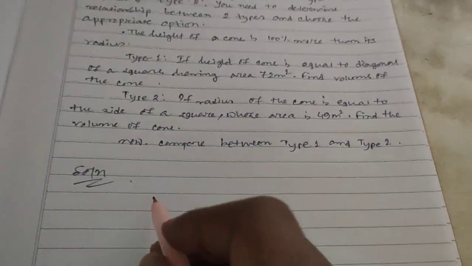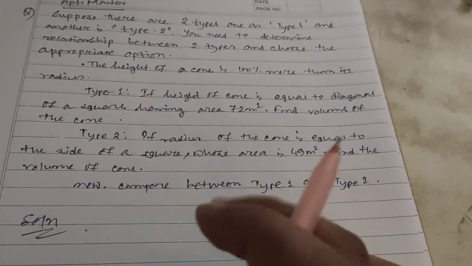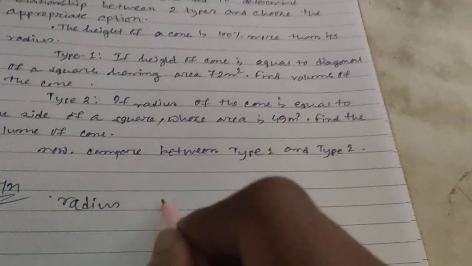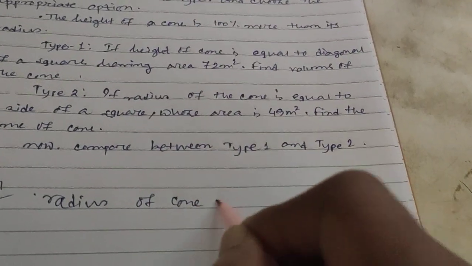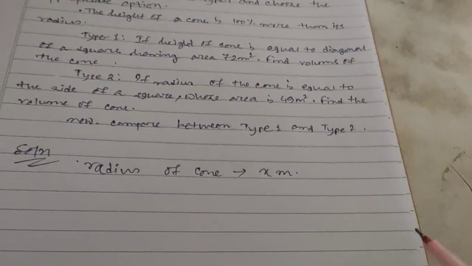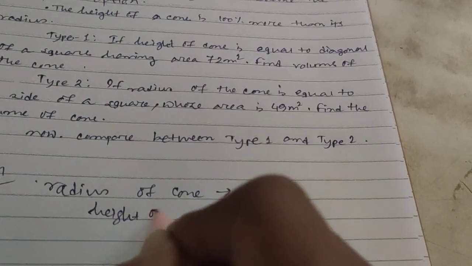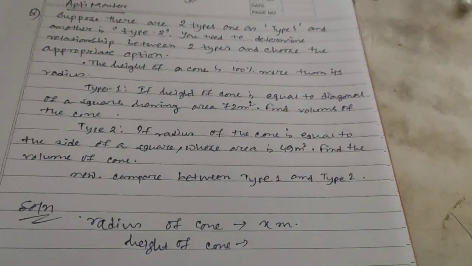So the radius of the cone is suppose x meter. So the height of this cone, how much?